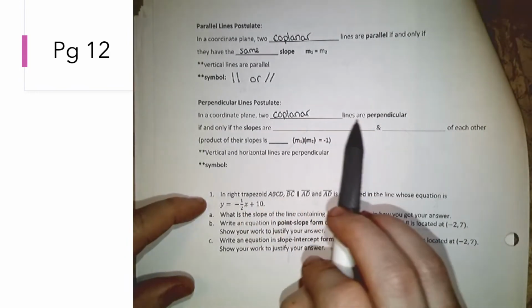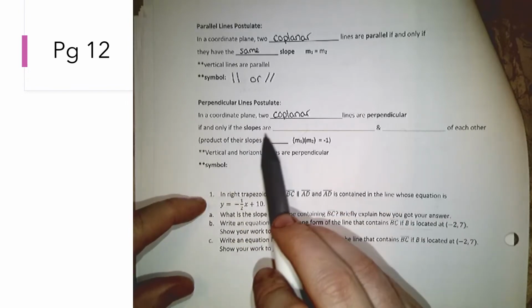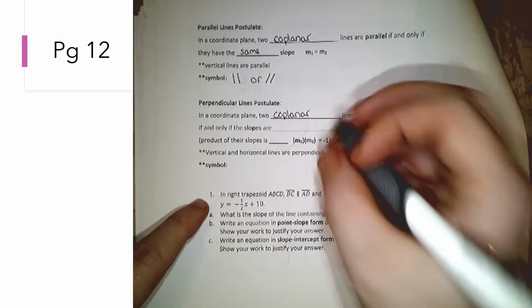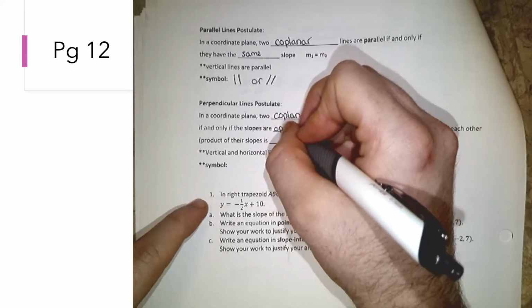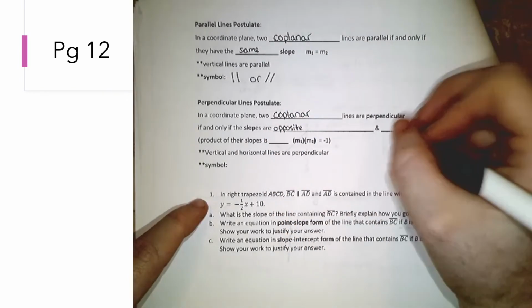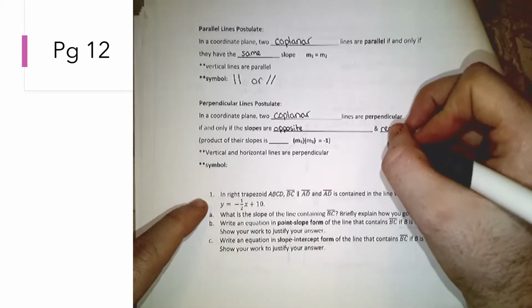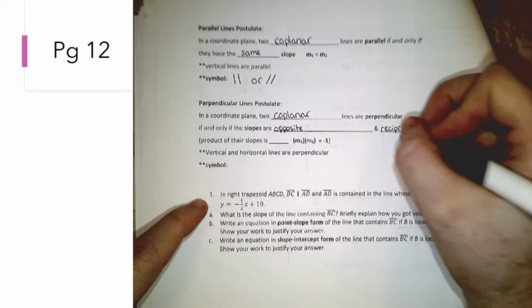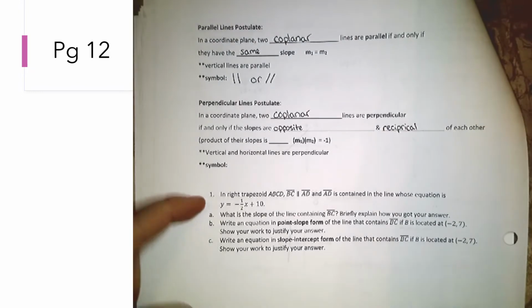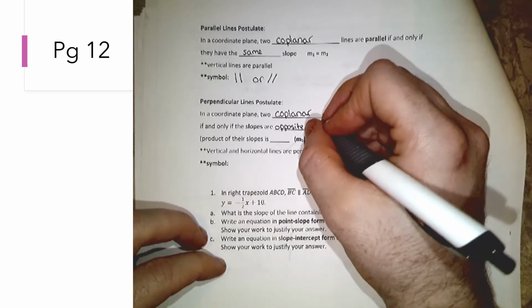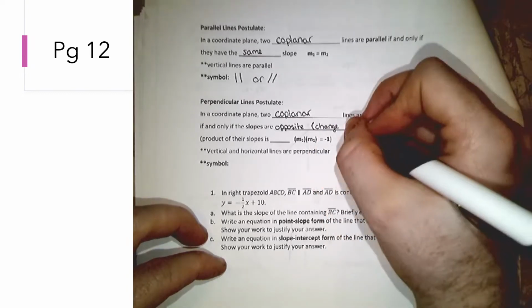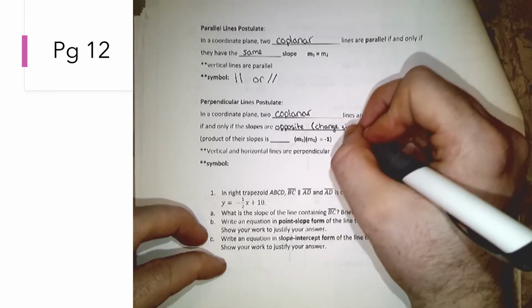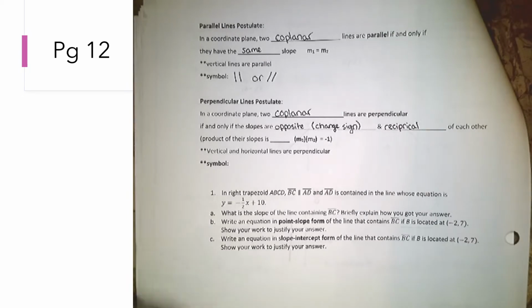Two coplanar lines are perpendicular if and only if the slopes are opposite and reciprocal. So opposite tells us that they change signs. So if it was positive, it goes negative. If it was negative, it goes positive.